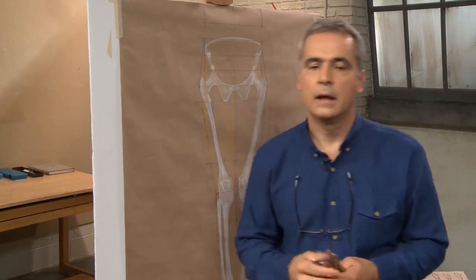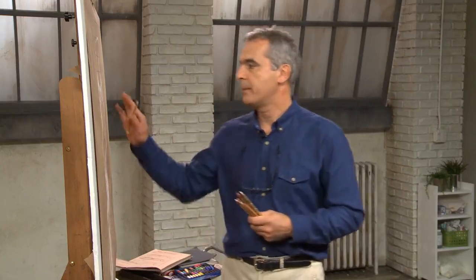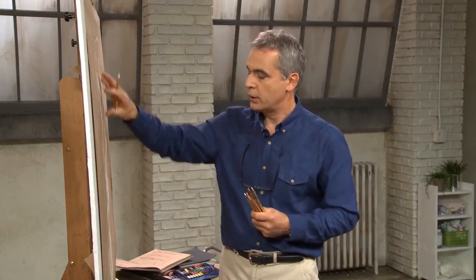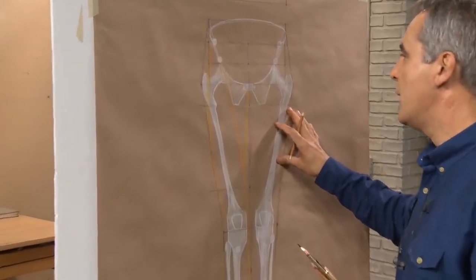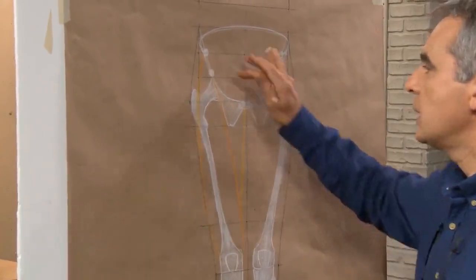Welcome back. In this lesson, we're going to analyze the muscles of the leg. I have prepared a quick drawing of the skeleton, and I'm going to show you how to quickly block in the main volume, the main masses of the muscles of the leg, and subdivide them into the various individual muscles. So let's start.